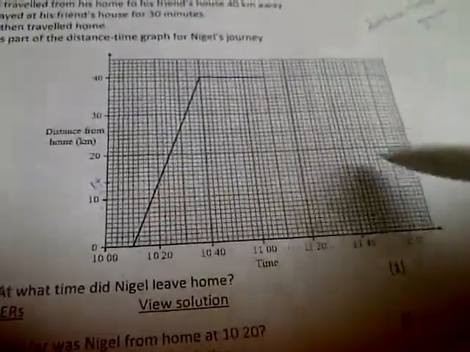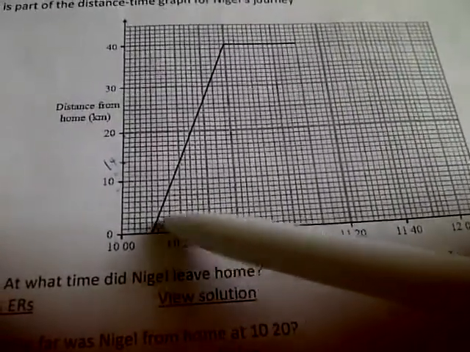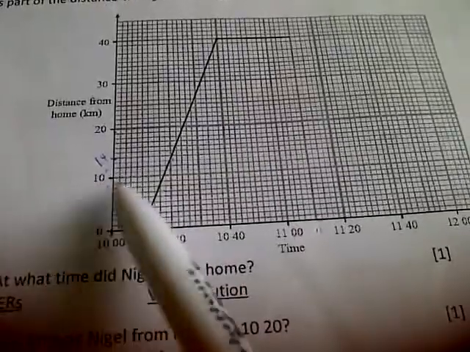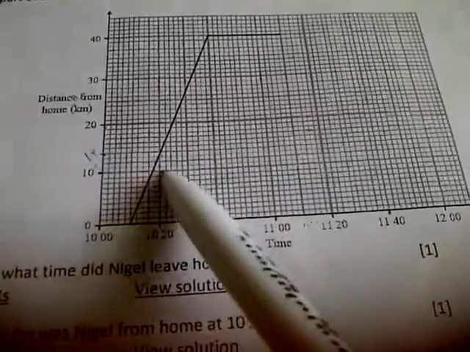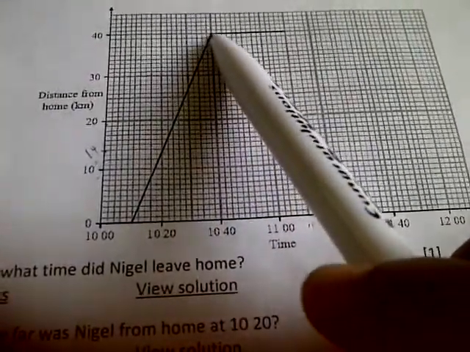Now in the next question we're asked to complete the graph. Now completing the graph means that when he left his house, the graph started going upwards. Okay, that means that as he was going away from his house, the distance was increasing and the time was increasing too till he got to this point.